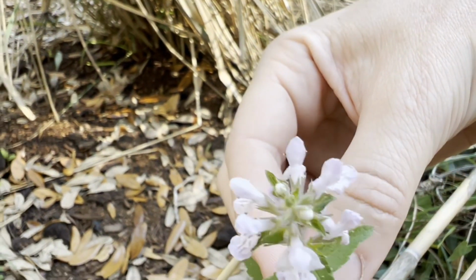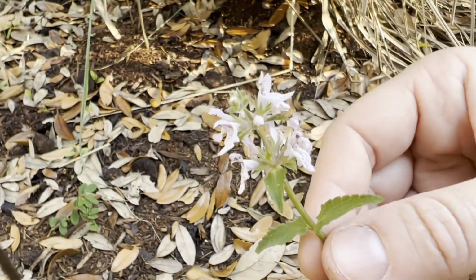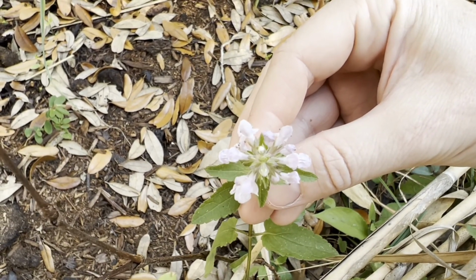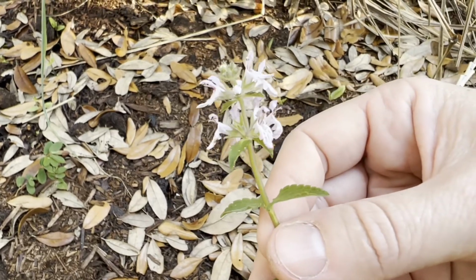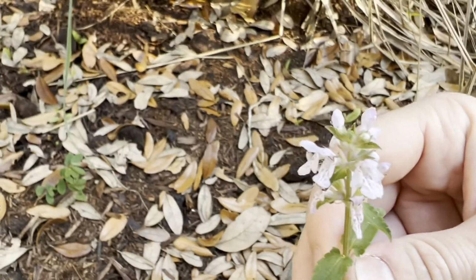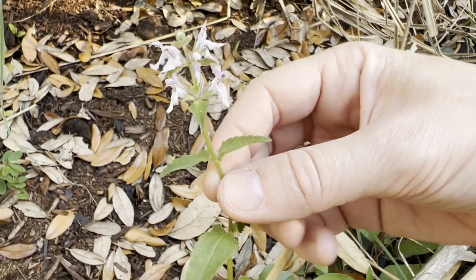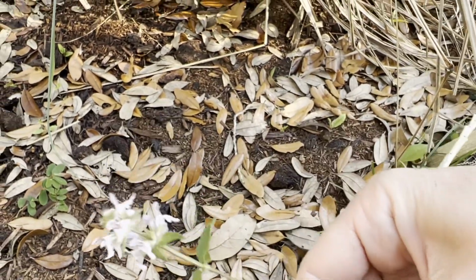And the flowers, the inflorescence, looks like it's arranged in a whorl. See that? But apparently it's really just clusters, a few clusters of flowers. So you can kind of see the resemblance.